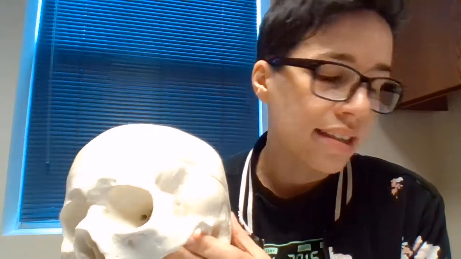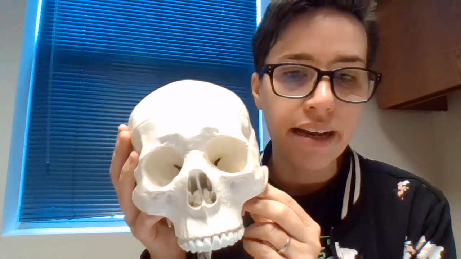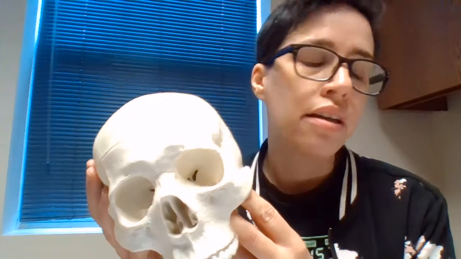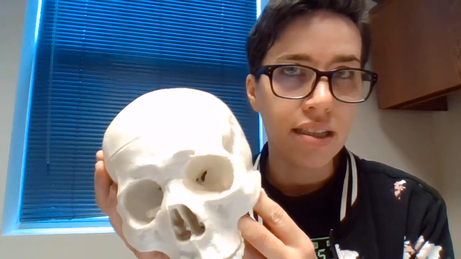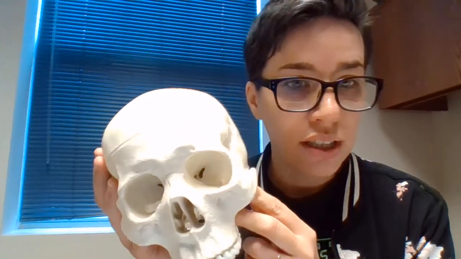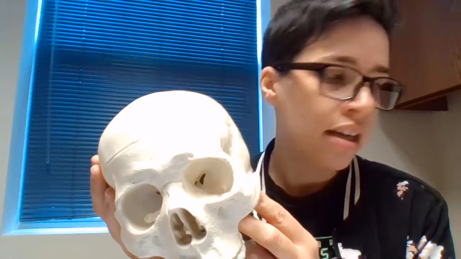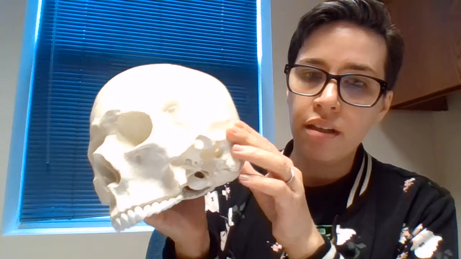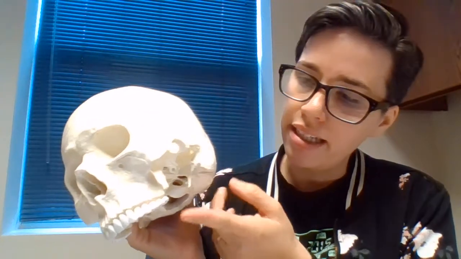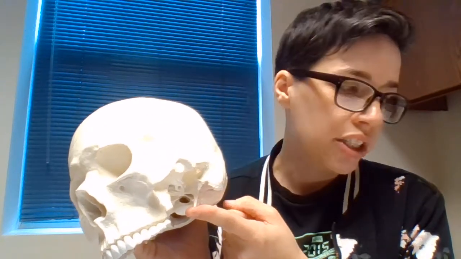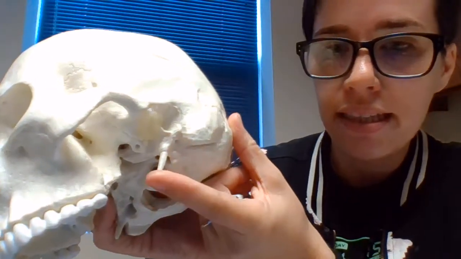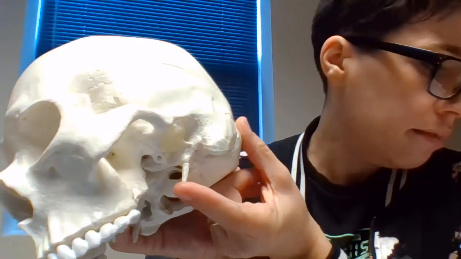Next up, you have the styloid process. Now, I always think of a stylus, which is like a pen, when I hear this, because this structure looks kind of like a stylus. So the styloid process, I'm just going to turn it. You can probably see this part that's sticking down right here. That's your styloid process. So this is the styloid process.